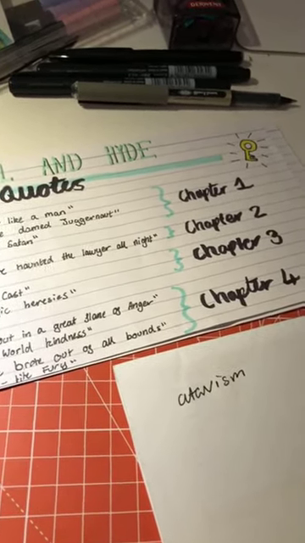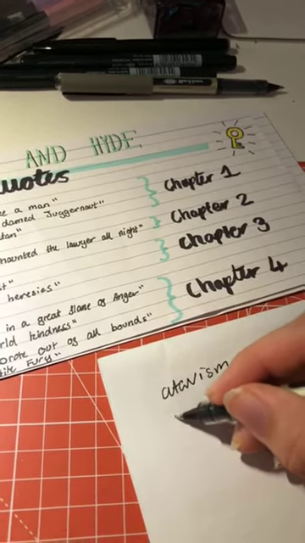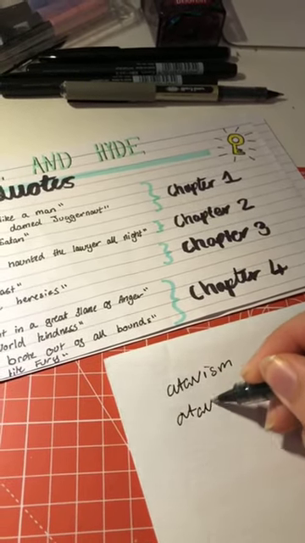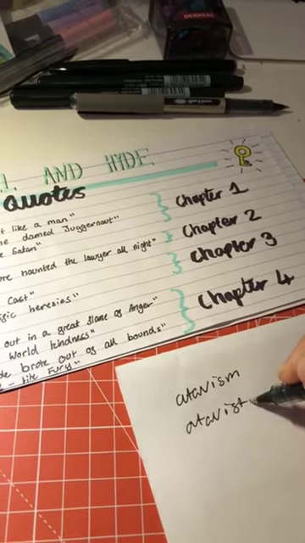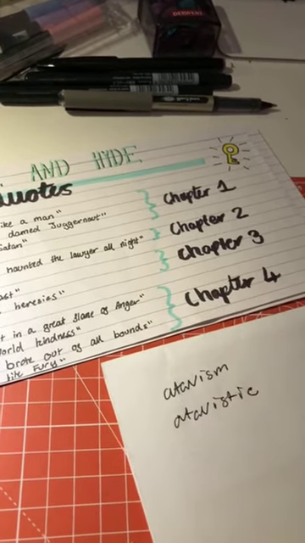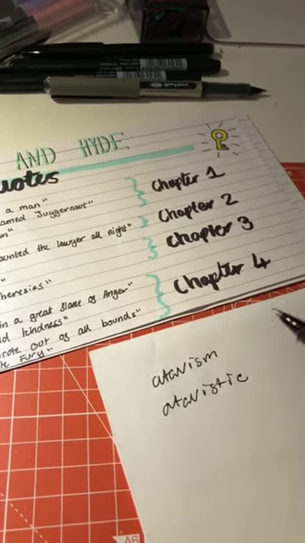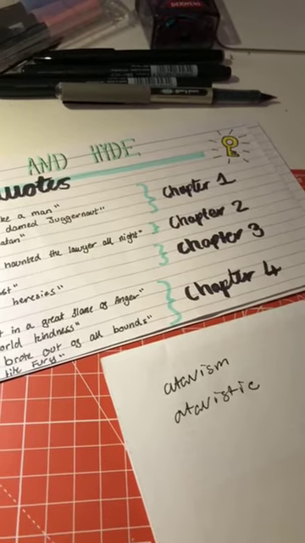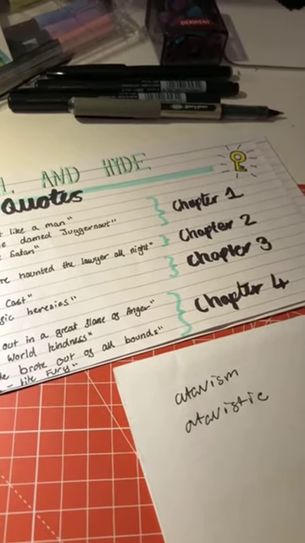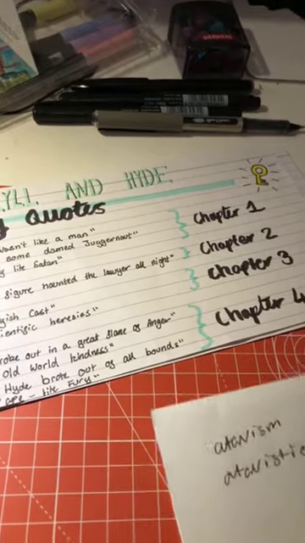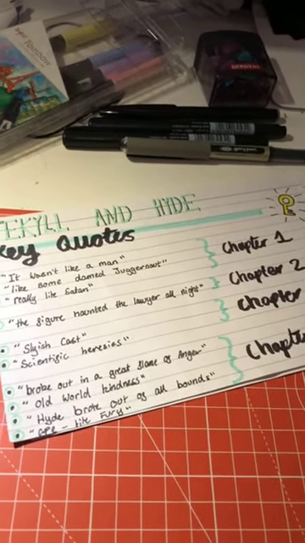And if you want to talk about it as an atavistic nature, sorry, you can't read my writing, it's awful. Atavism is the noun, and then atavistic is the adjective. No problem. So just pop that away.